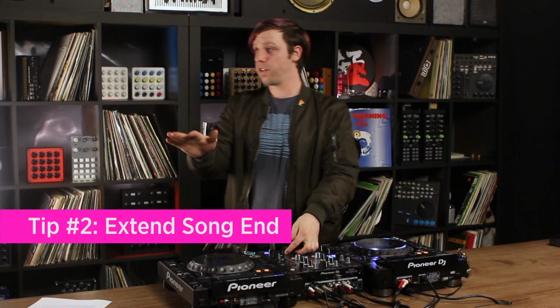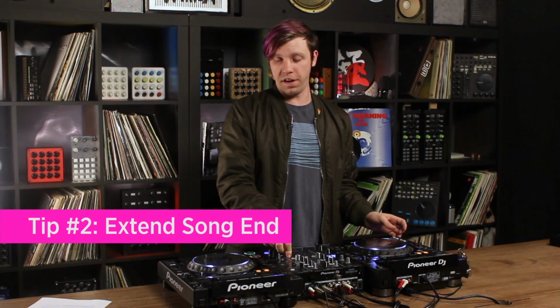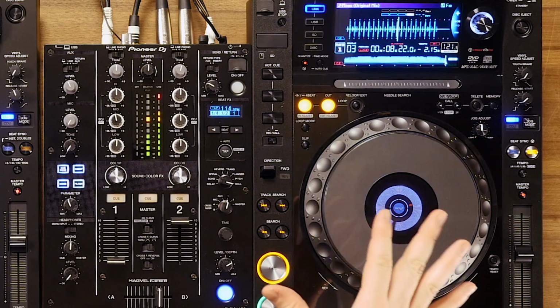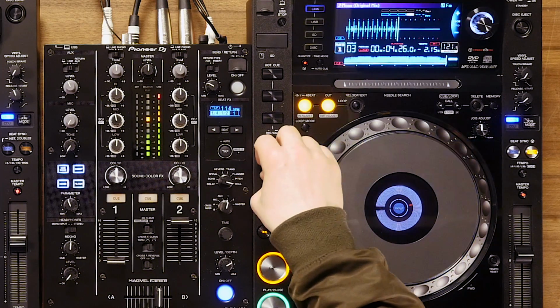So another way that reverse works really well is if you're getting to the very end of a song, like I'm getting to the very end of this song right here, and you realize way too late that you're at the very end of the song and that you're going to need to do a loop. The cool thing about this is that you don't necessarily have to undo the reverse.